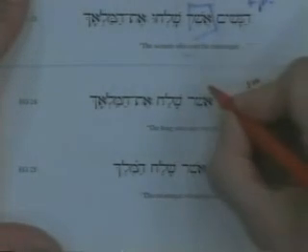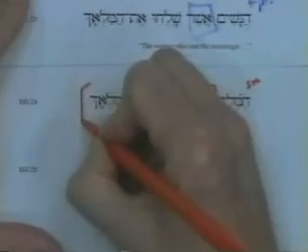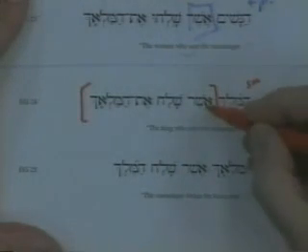Now look at example 24 and 25. What do we have here? The melech, this is singular masculine. Here's our relative clause. The melech who sent the messenger.